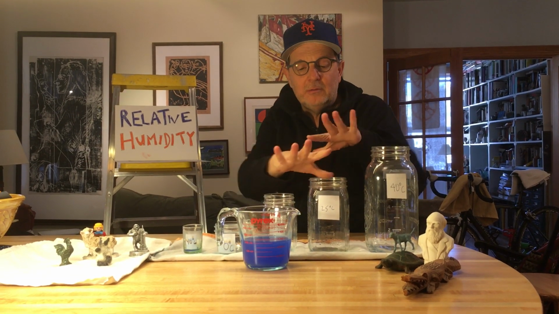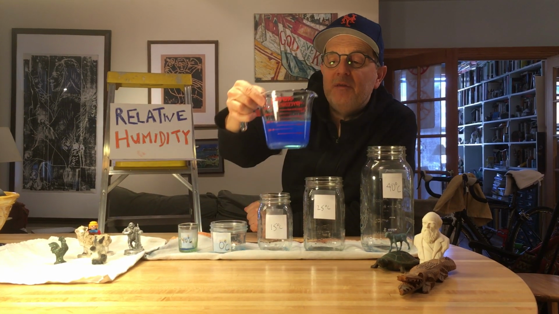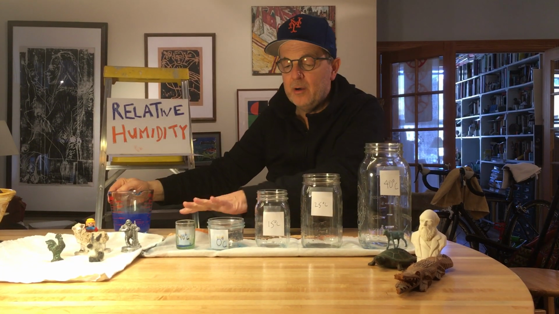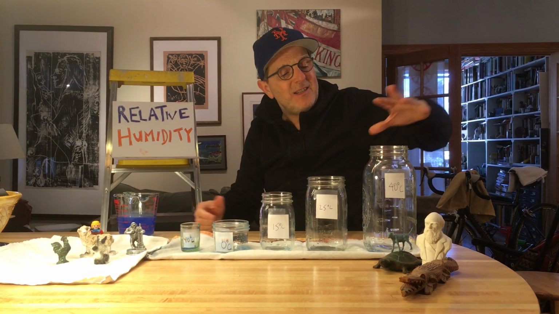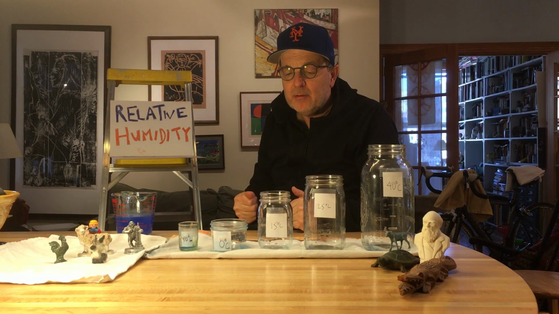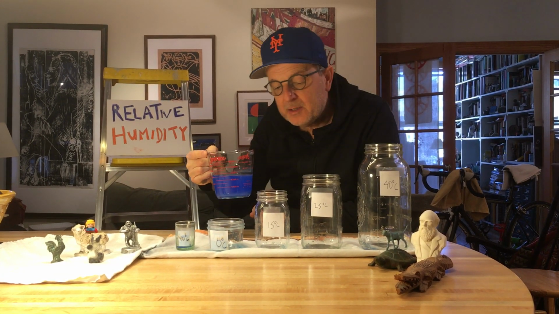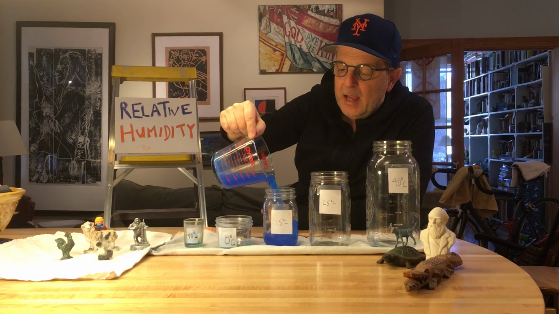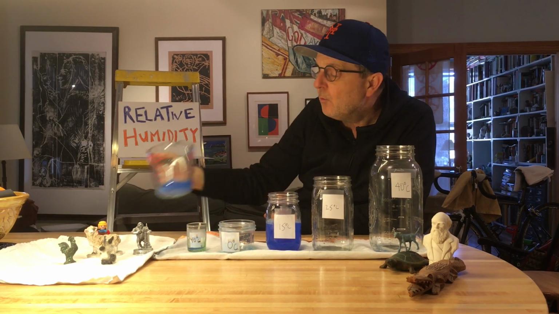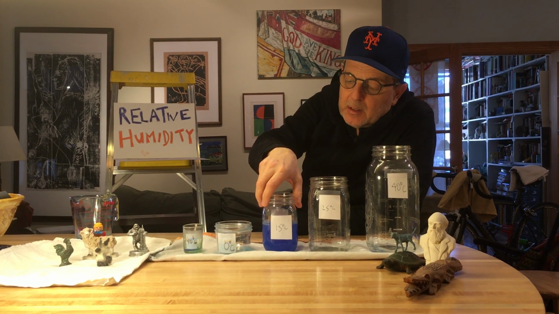So let's do a little experiment with these jars, containers. We have 250 milliliters of water, which we're going to just pour in these different temperature airs. And the different sizes are representing how the different temperatures can hold more water vapor. But we'll always keep the amount of water vapor, in this case blue liquid, the same. So let's start with a temperature of 15 degrees centigrade. And at this temperature, we're going to say that the relative humidity is 50%.